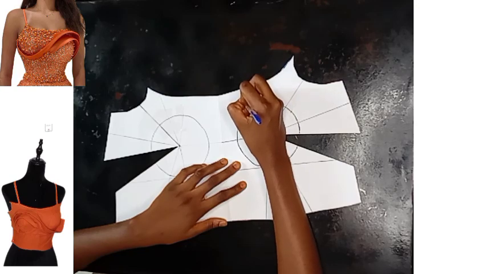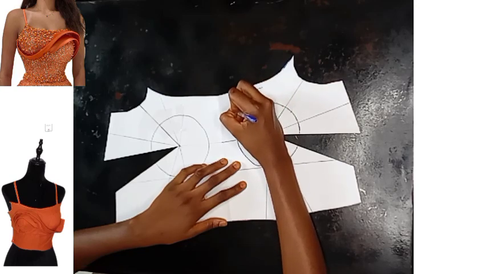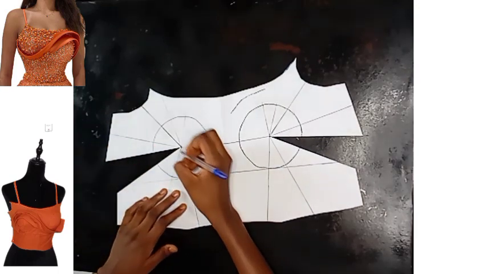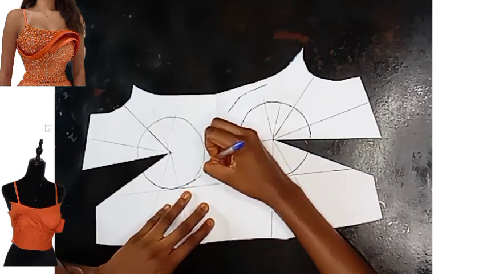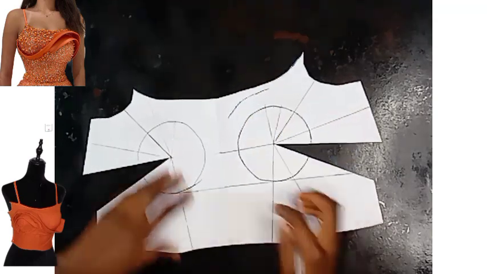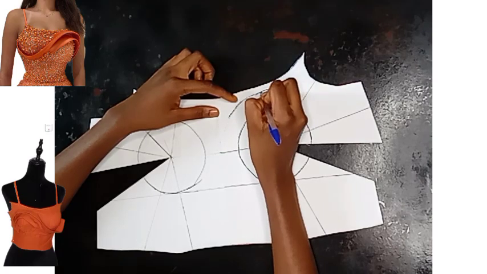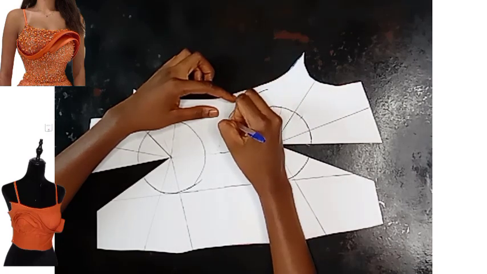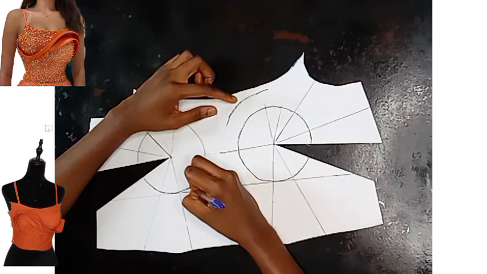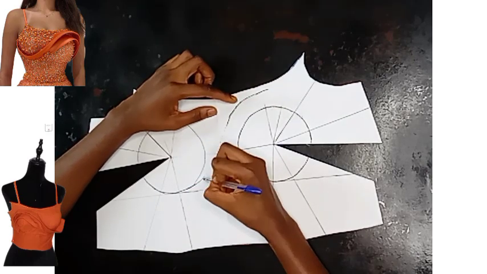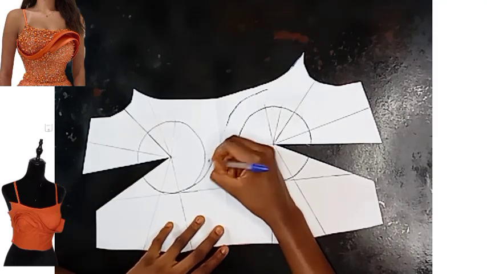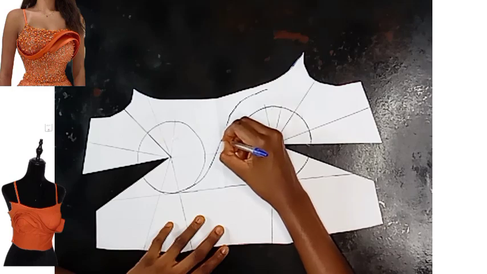So I'm using my pen to make this line visible so that you guys can see it more clearly. Now, considering that design that went from the underbust to meet that very one, I'm using dotted lines to trace it out, and if I like what I did, I'll use my pen to make the lines more visible, and that is what I am doing right now.